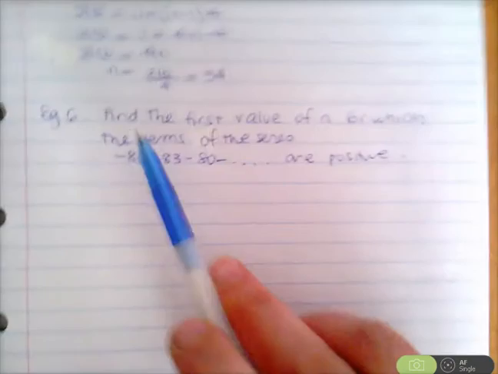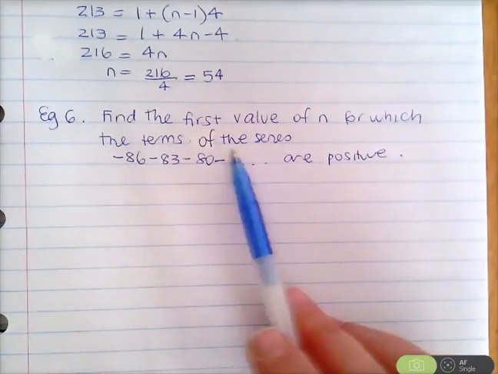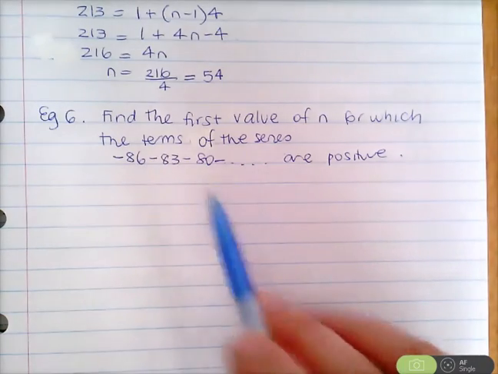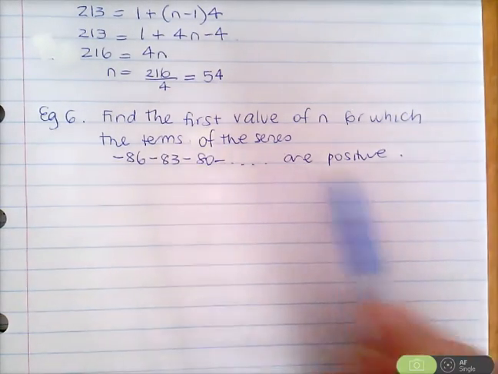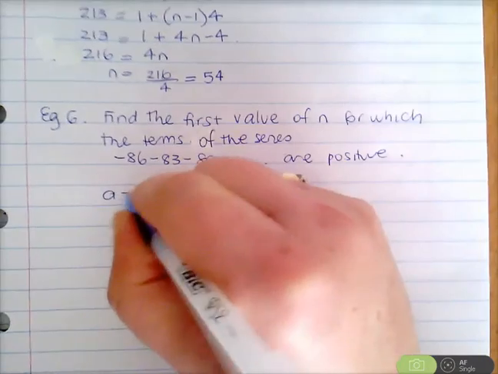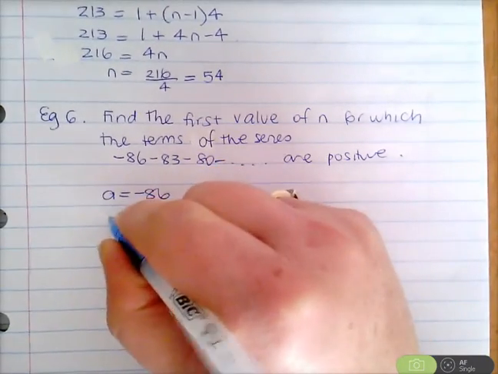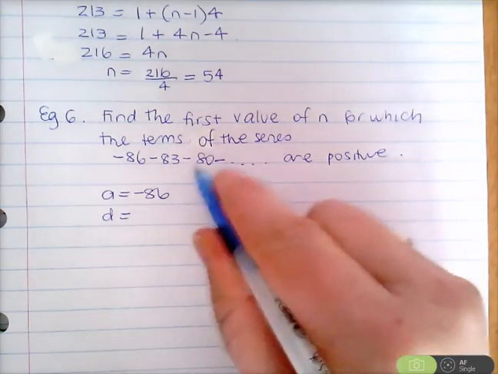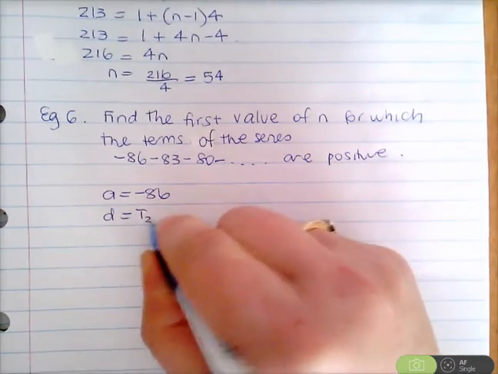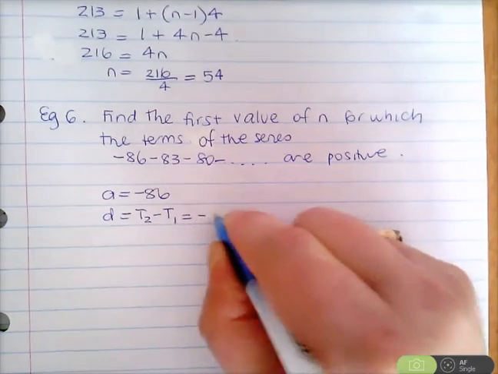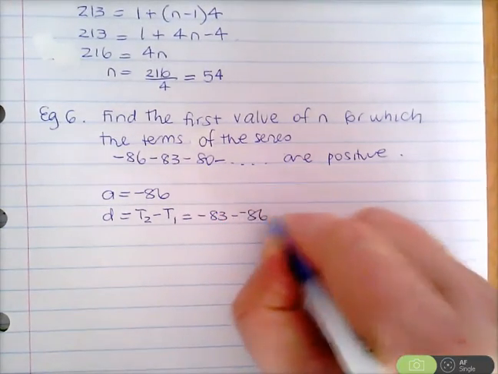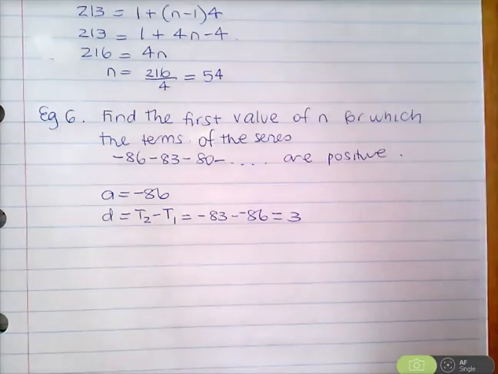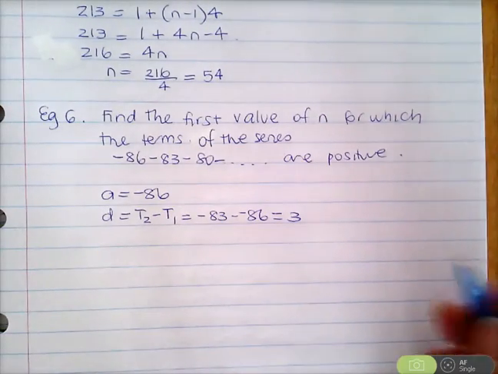Find the value of n, the first value of n, for which the terms of this series, negative 86, minus 83, minus 80, etc., are positive. So again, a, the first term, is negative 86. d, the common difference, we can see it's going up by 3. You can do T2 minus T1, which is negative 83 minus negative 86, which is positive 3. It is getting bigger. So just because they're negative terms, don't assume that d is negative.